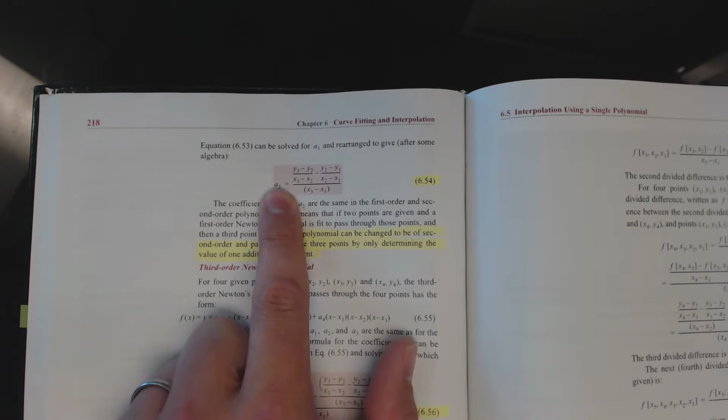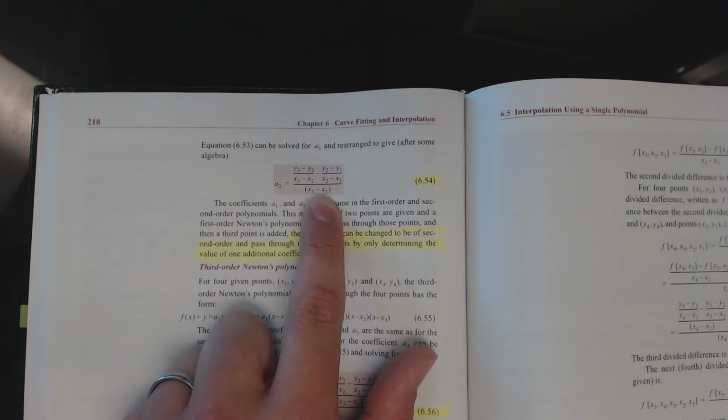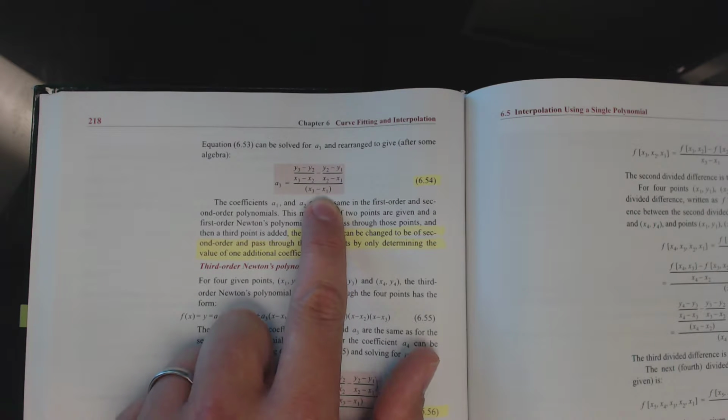They rearranged it for us. There's the definition of A3. If you are comfortable with numeric derivatives, you notice this follows the derivative form of something very interesting.